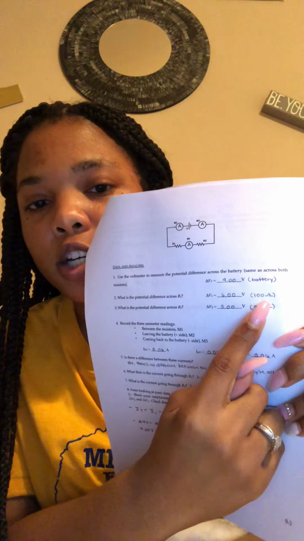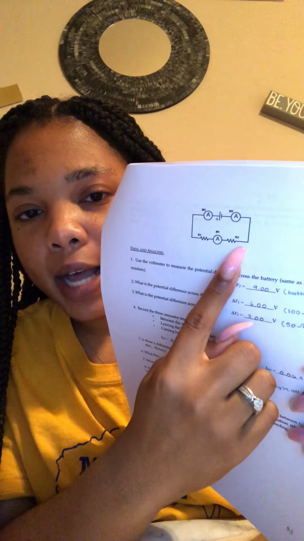The first resistor was the one that was 100 ohms, and that was the one that was 6. For the second resistor, which was 50 ohms, I got 3. Then I had all three ammeters in these locations, and those were the same.